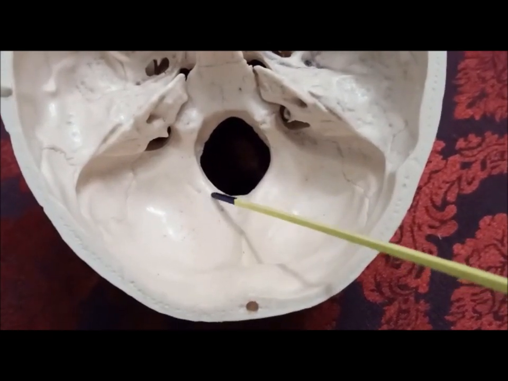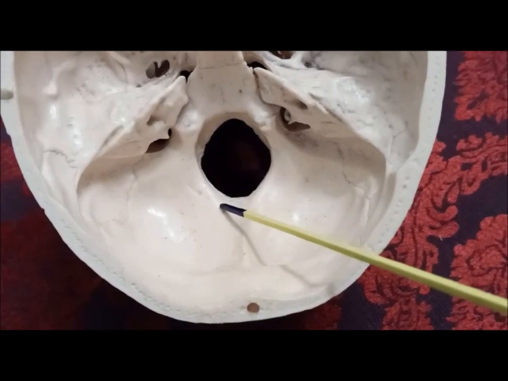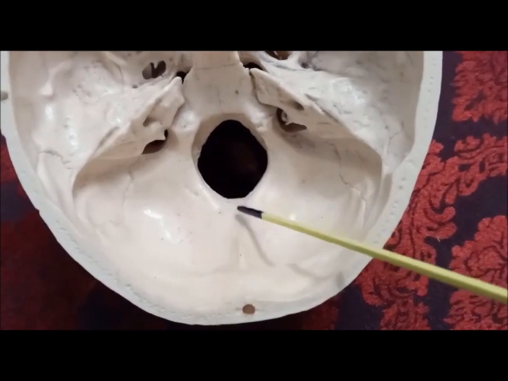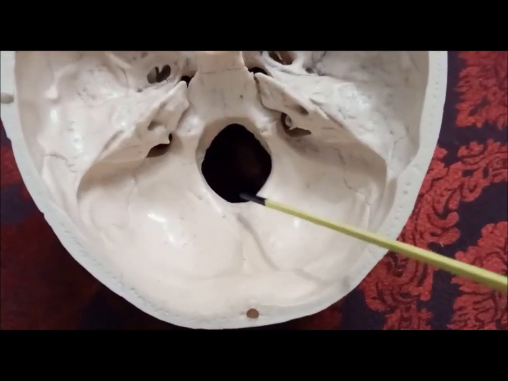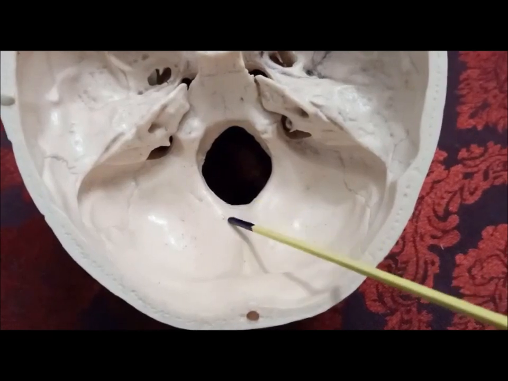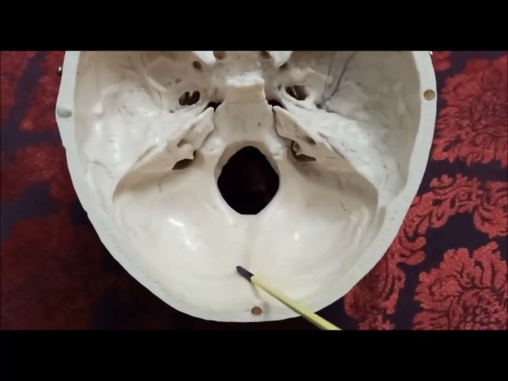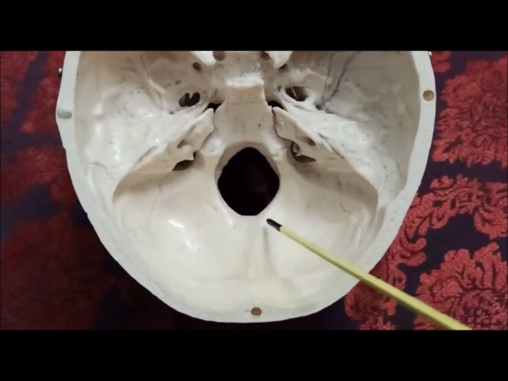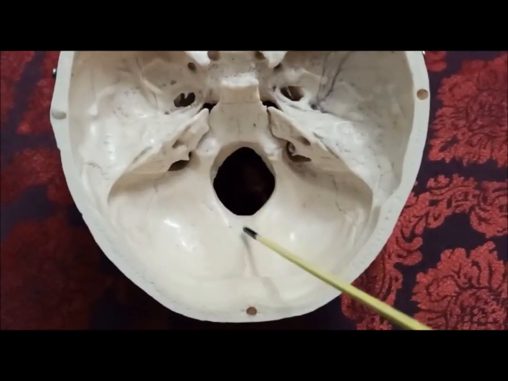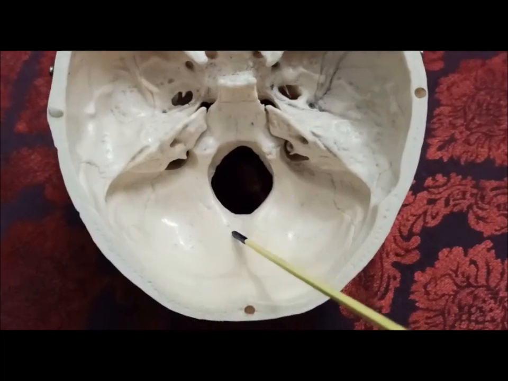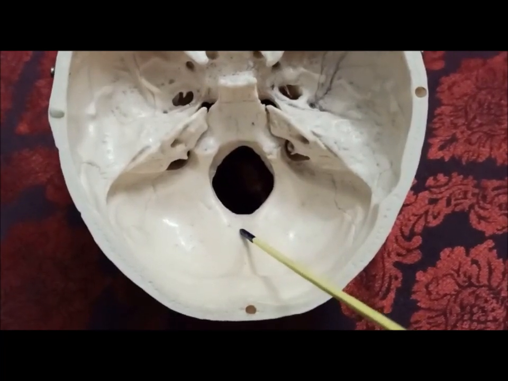And also there is an occipital sinus that lies in between the attached margin of the falx cerebelli. There is a small depression in the lower part of this internal occipital crest. This is called as Vermian fossa and it is related to the inferior vermis of the cerebellum.